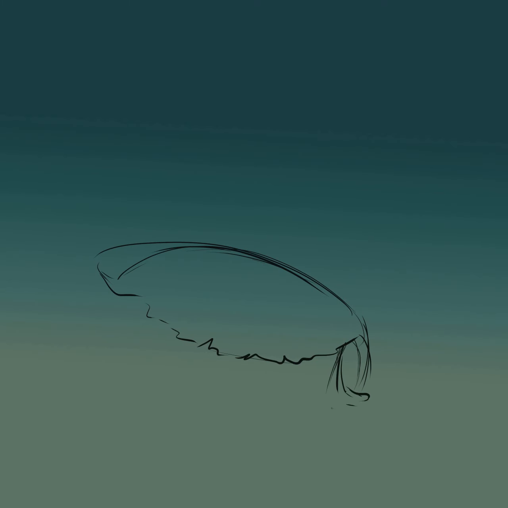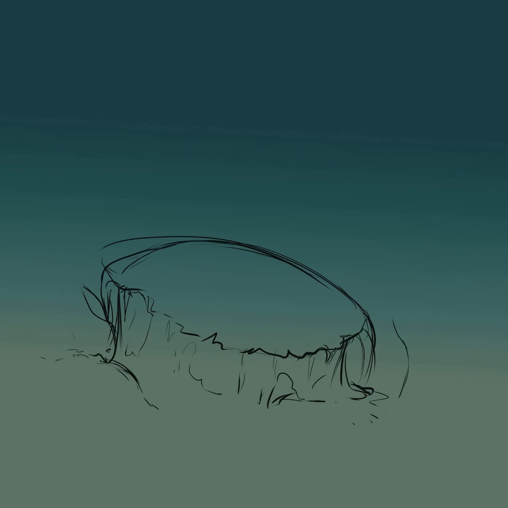Today I'm doing a bit of a paint of a forest fairy. So if you want to come along with me on this journey to watch the process, then I welcome you. Just a bit about this.